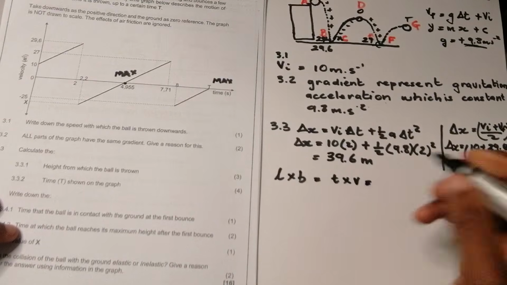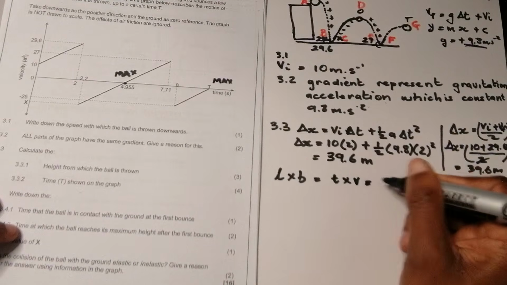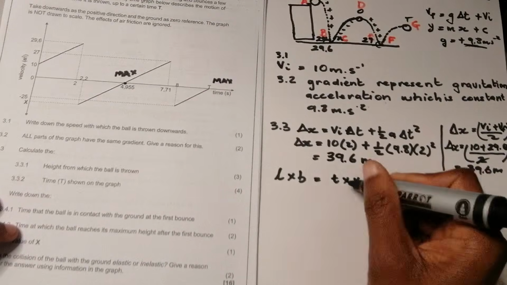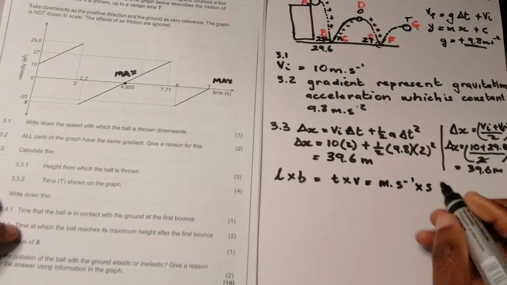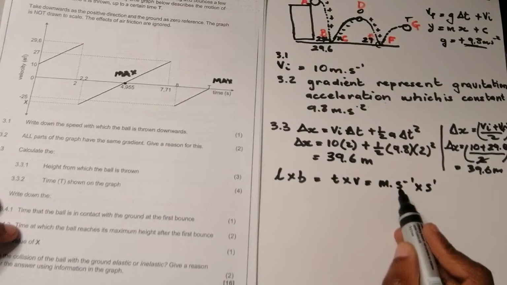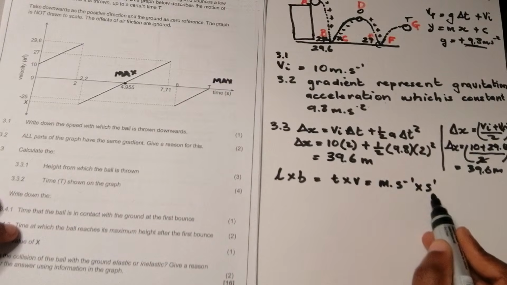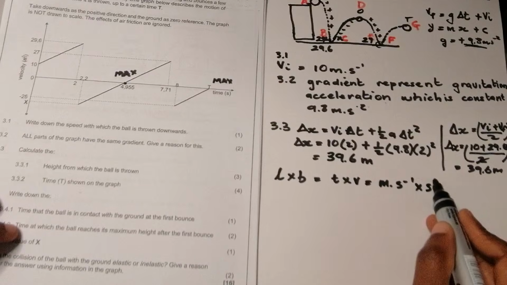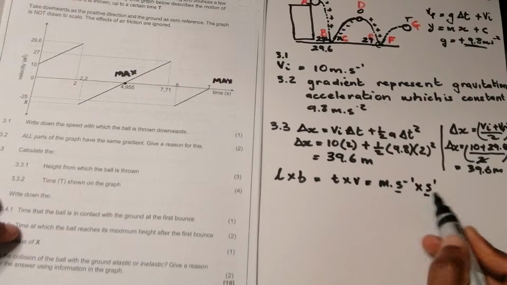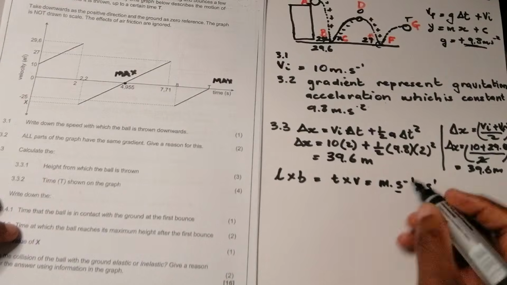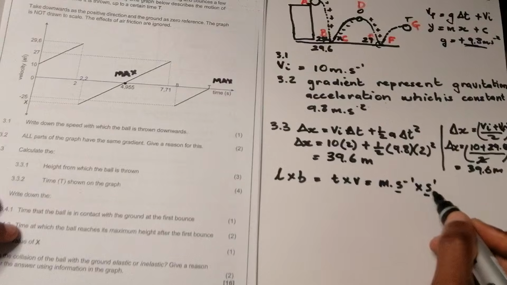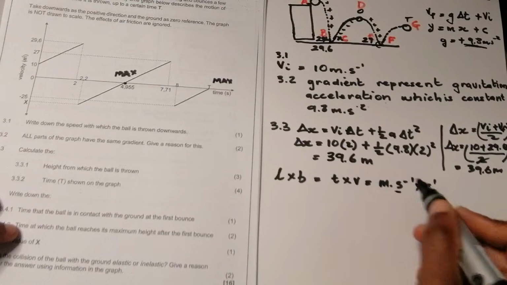Velocity is in meters per second, multiplied by time, which is in seconds. If you know anything about exponents, you'll see that second per second and second have the same base, and when we multiply two bases, we normally add the exponents.